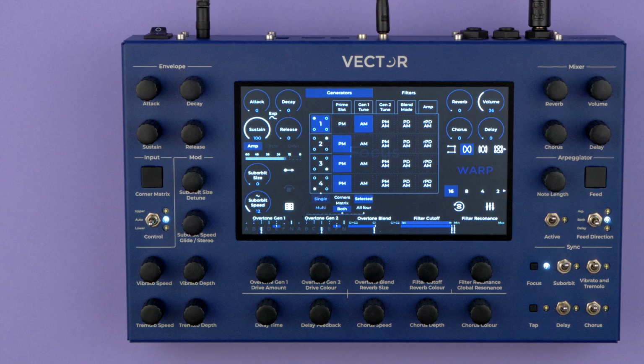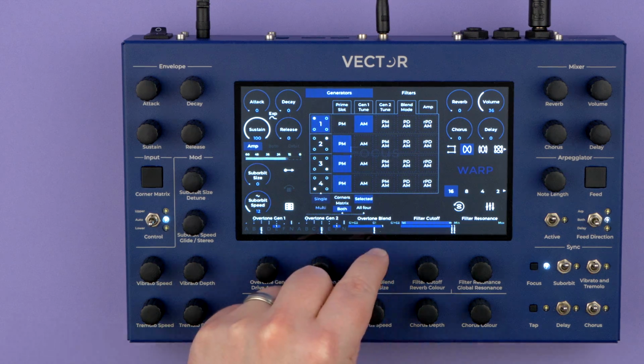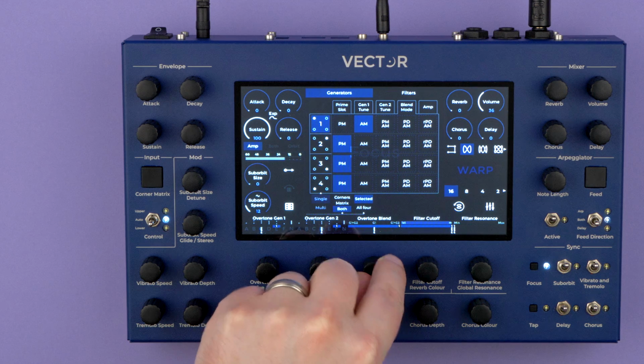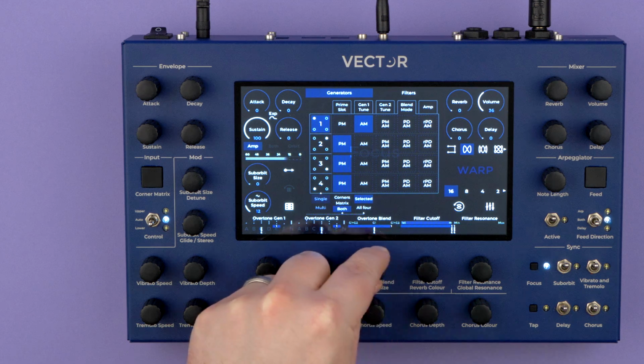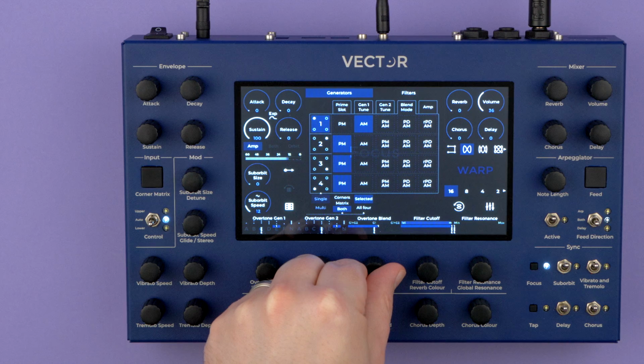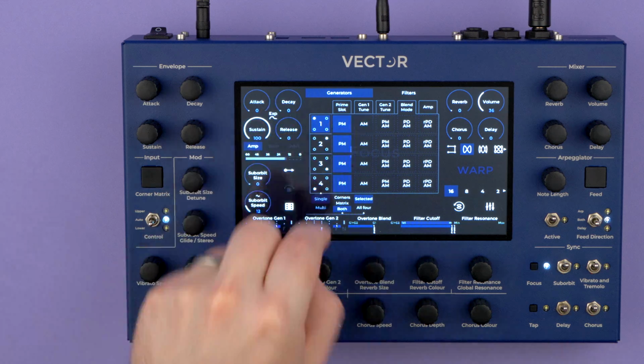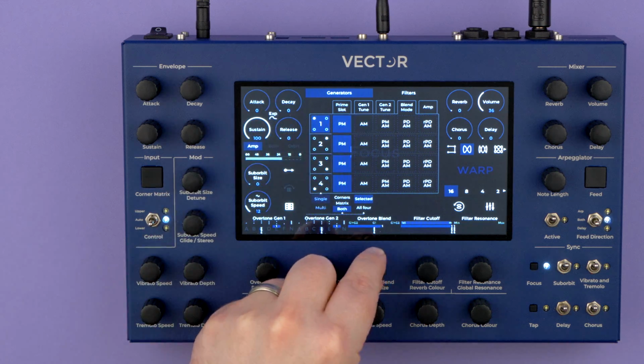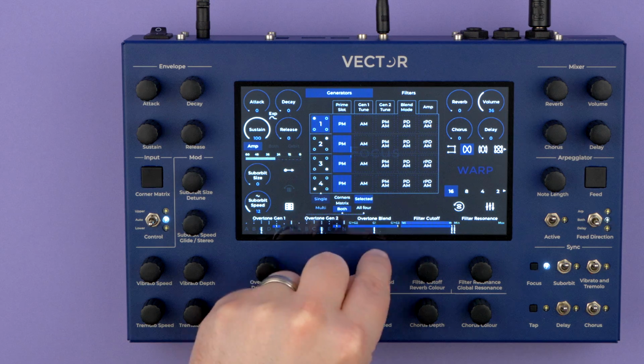Probably the most significant distinction between the modulation types is that AM is a cross modulation, whereas PM is a direct modulation where generator 1 is the carrier and generator 2 is the modulator.